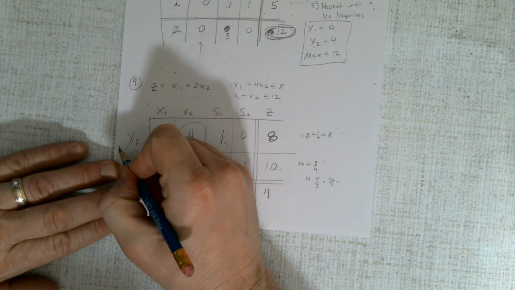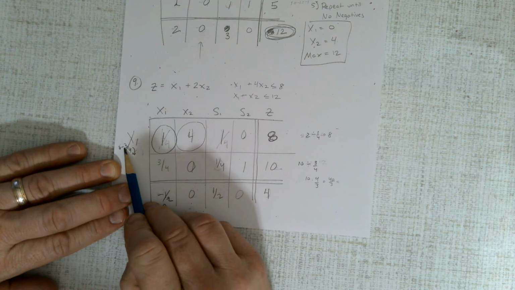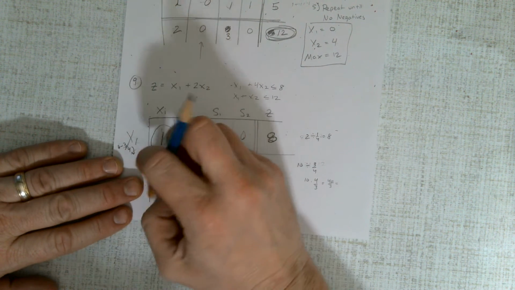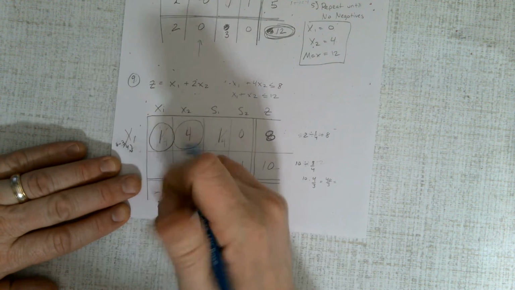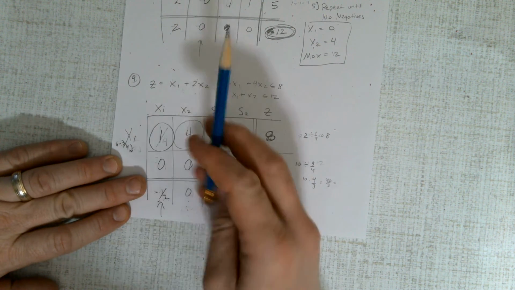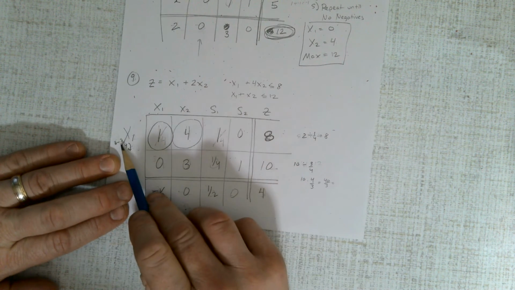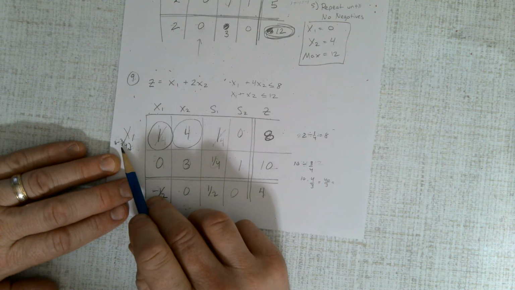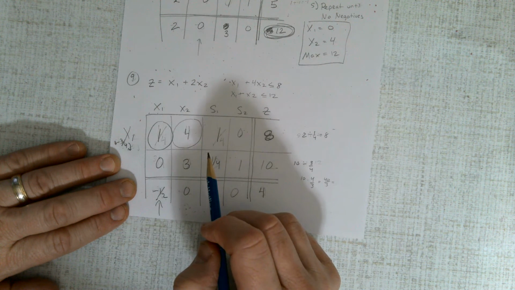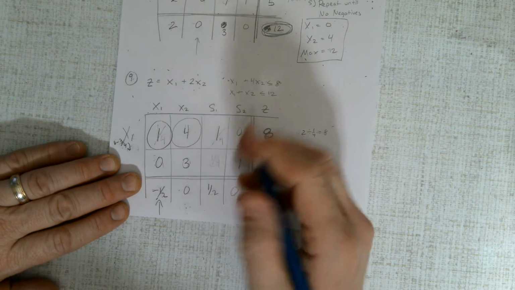So let's zero out this. A -3/4, bring it down. 1 times a -3/4 is -3/4. Added on here is 0. 4 times -3/4 is -3. Bring it down. 1 times -3/4 is -3/4. Bring it down. It's going to be a -1.